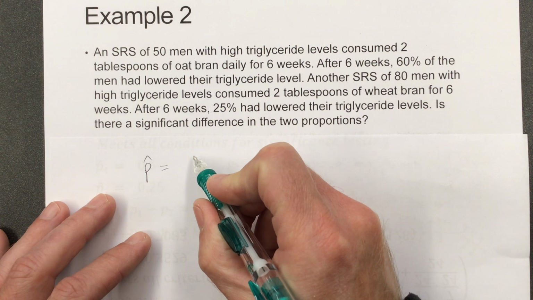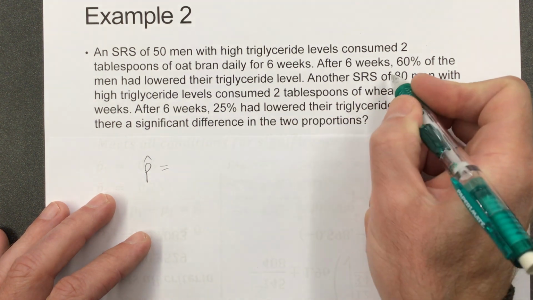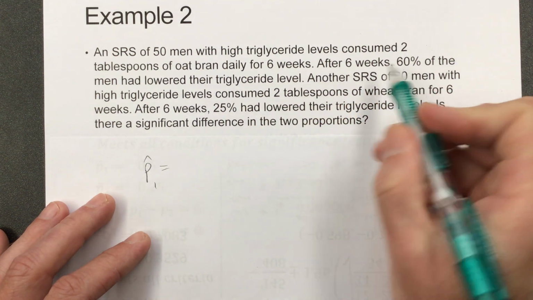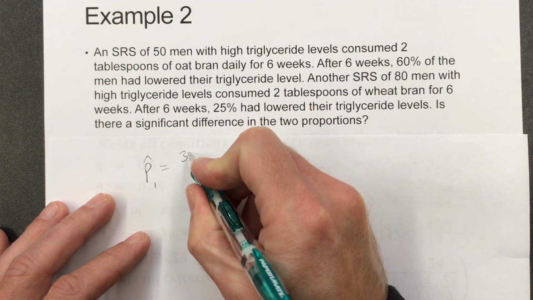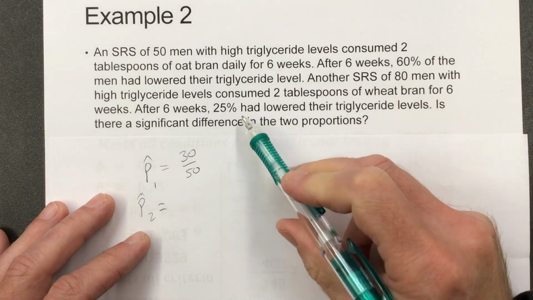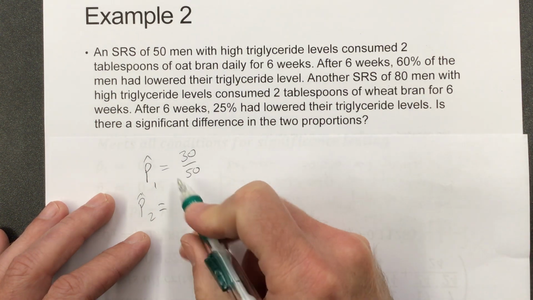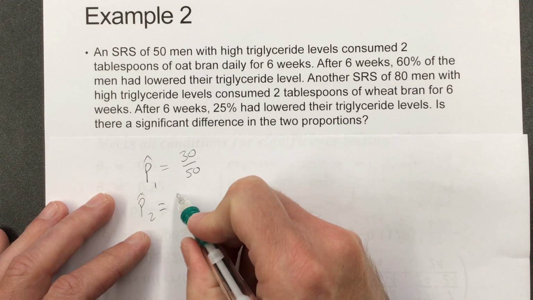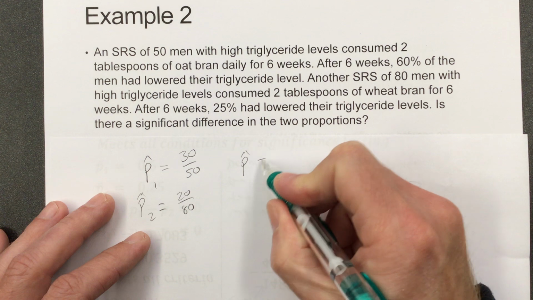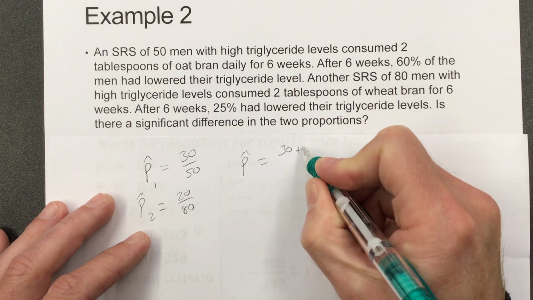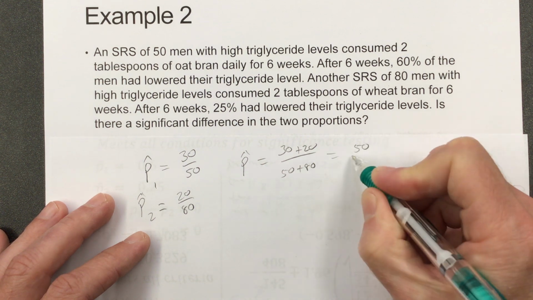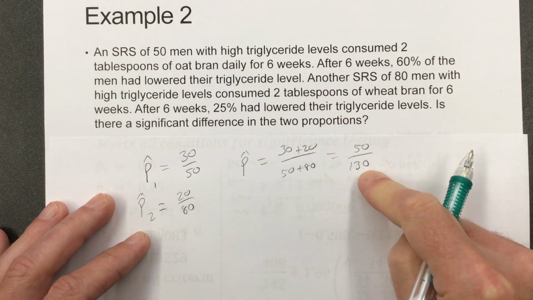So, actually, notice they gave me percentages. They didn't give me the proportions. Let's find our proportions real quick. We have 60% of 50 men, so that means 30 out of 50, right? Here we have 25% of 80 men. Okay, so that means 20 out of 80. So there's our proportions. Now we can do our pooled. So 30 plus 20, 50 plus 80. So there's my pooled proportion.